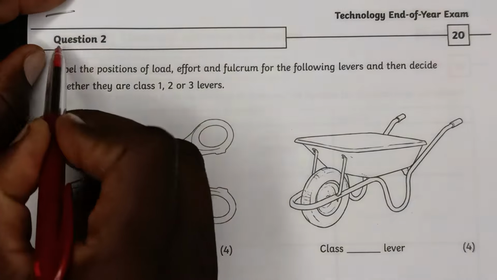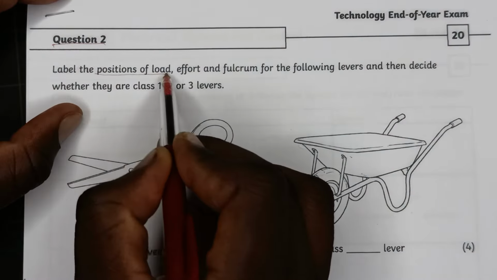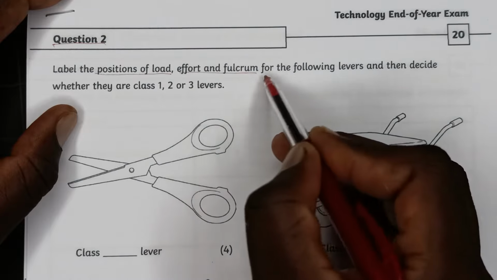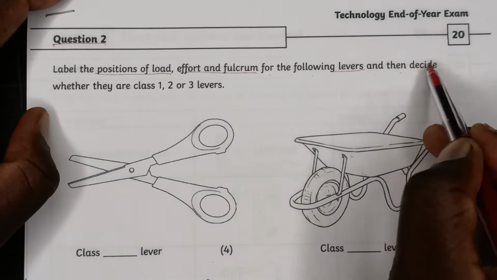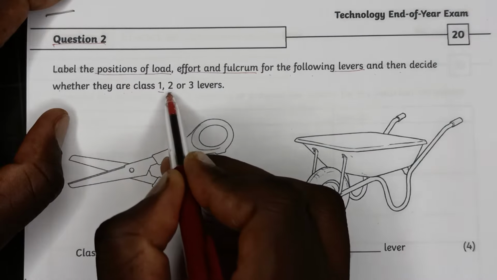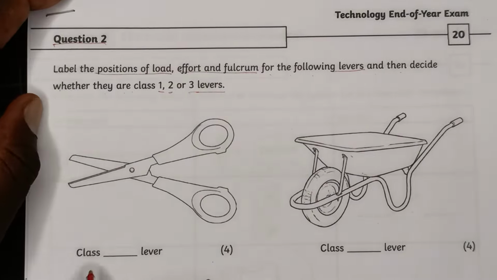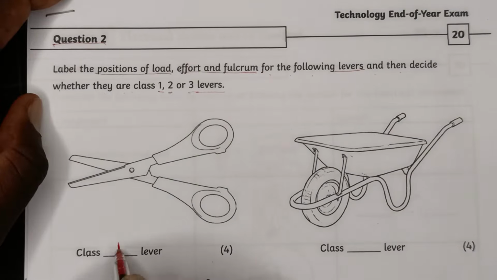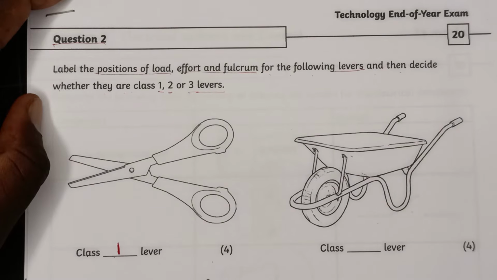So we come to question 2. And question 2 says, label the position of load, effort, and fulcrum for the following levers, and then decide whether they are class 1, class 2, or class 3 levers. Okay. Scissors is class 1. All right. Here we have got a wheelbarrow.